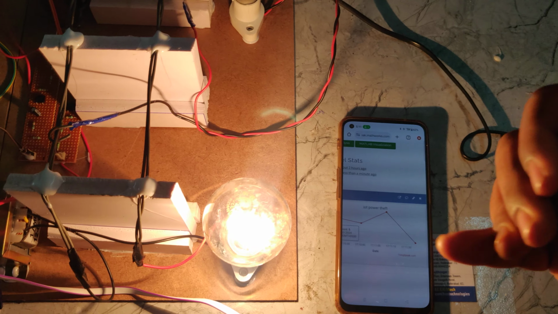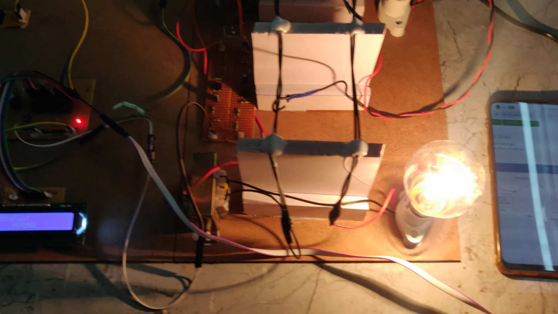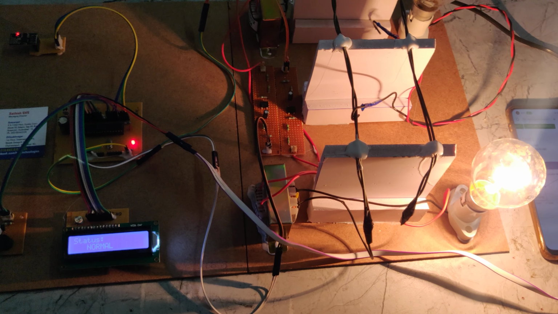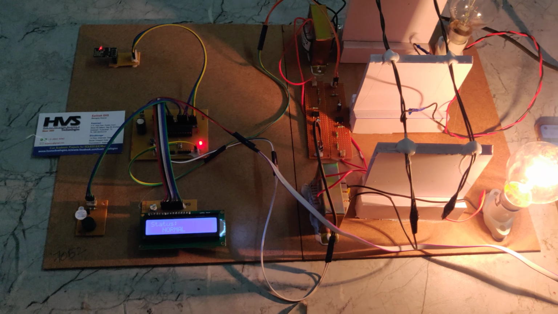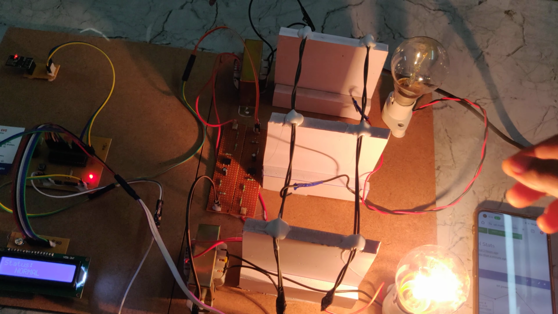And again we can erase this by going to the channel settings and clearing the channel. And before erasing, take the backup using data import export.